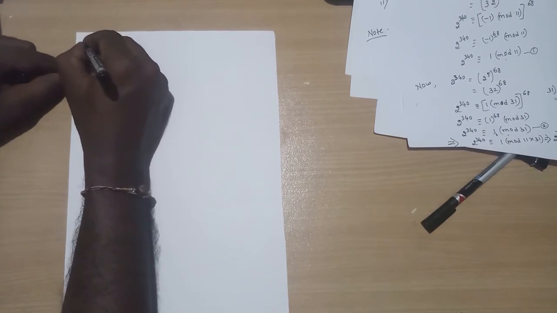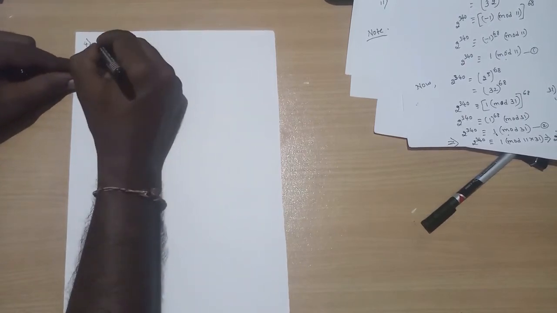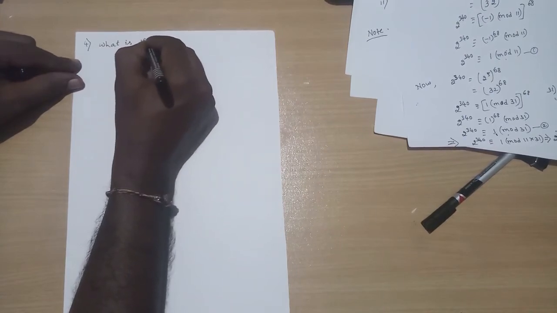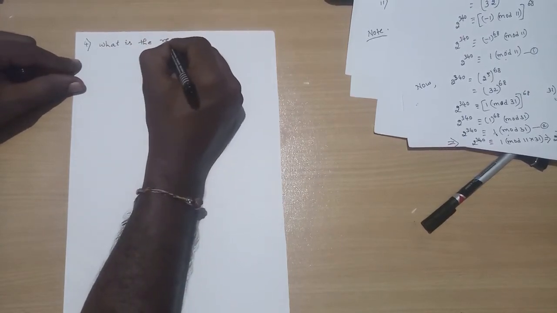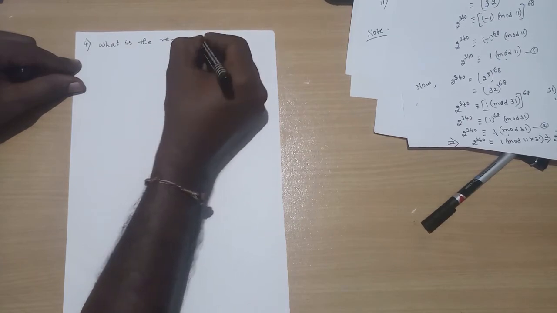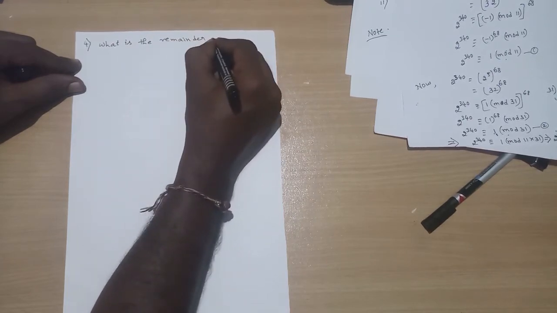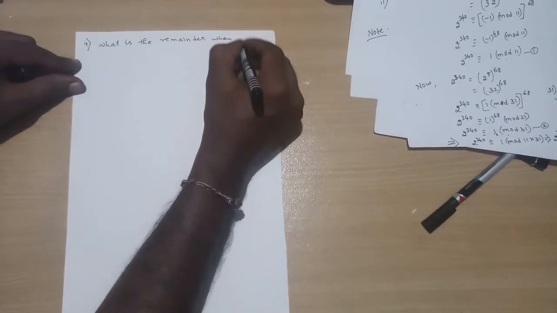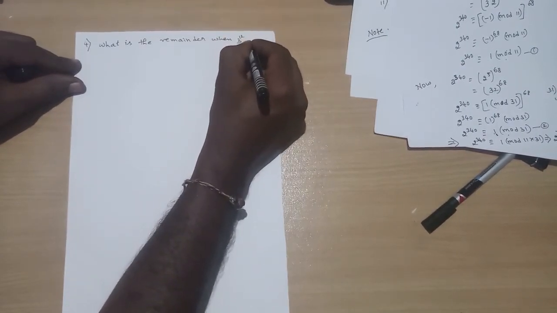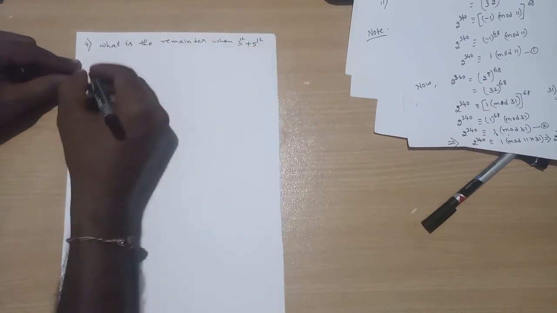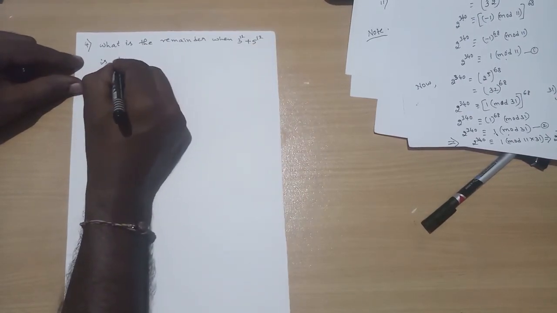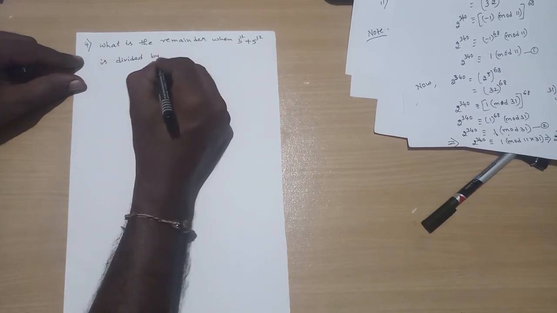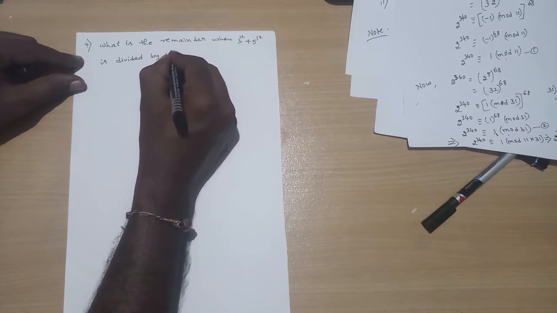Next problem. What is the remainder when 3 to the power of 12 plus 5 to the power of 12 is divided by 13?